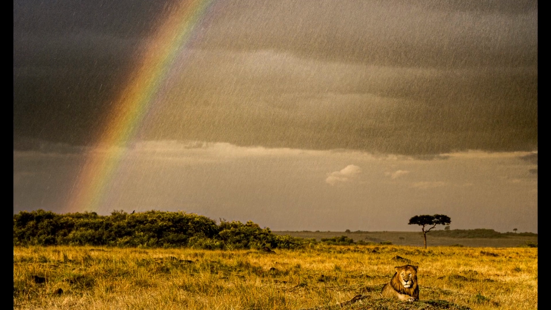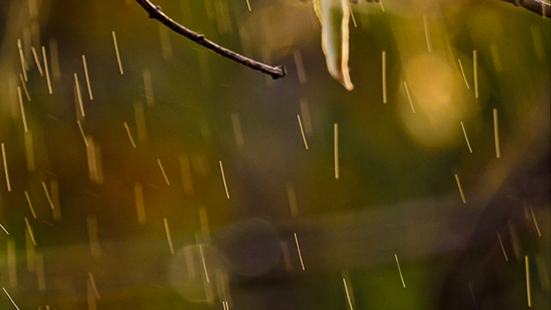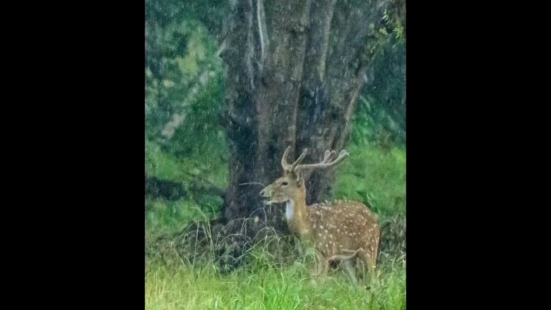Raindrops will stand out if they are shot against a dark background. Subject in light and background in shade is an ideal condition to shoot a raindrop. Another thing to remember is raindrops will become more prominent and will appear better if shot backlit. So whenever and wherever it is possible for you, position yourself so that you get a dark background and the subject is backlit.